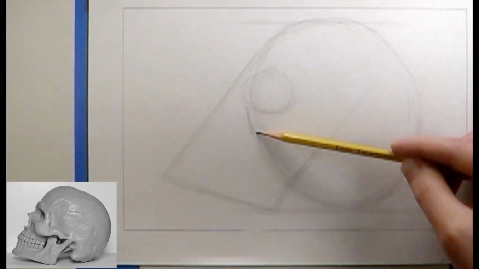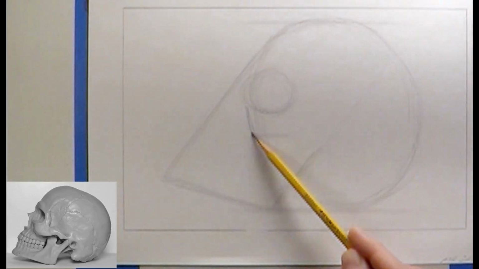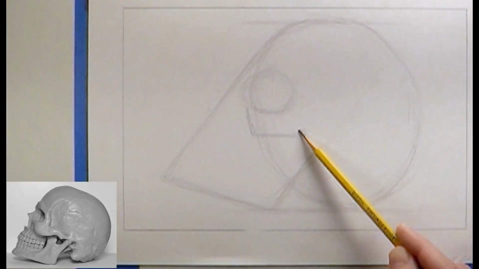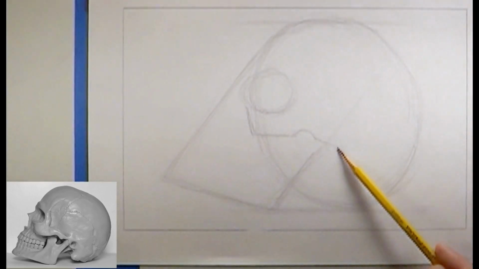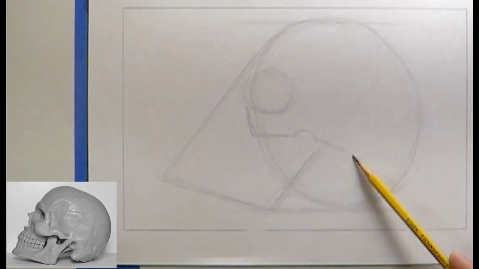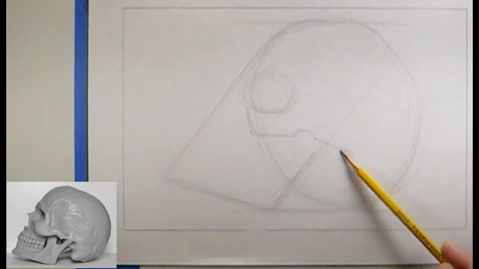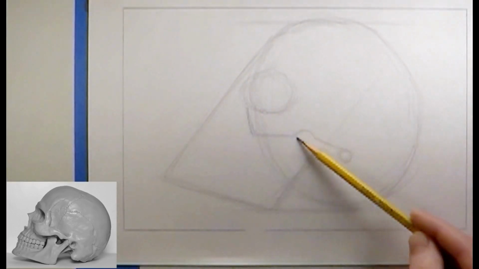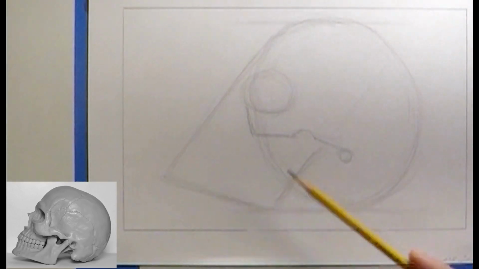Coming down like this, I'm going to come across like this. I'm going to bump up a little bit right here and then downwards. And I'm going to locate some type of socket shape right there. Okay, that's the bottom of the cheekbone, as you can see here.